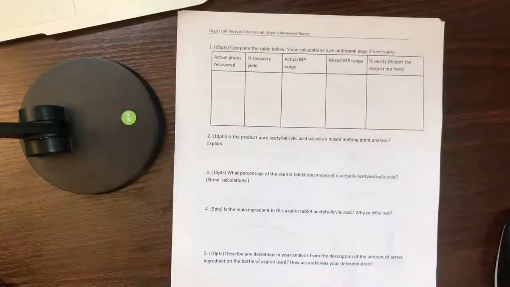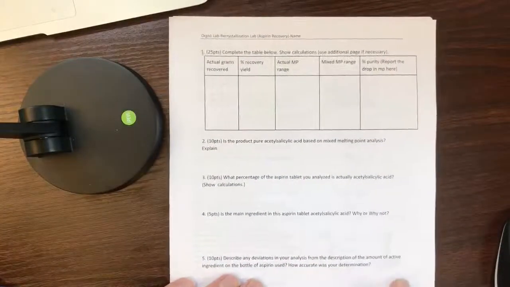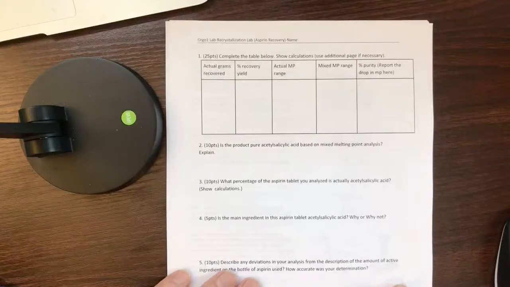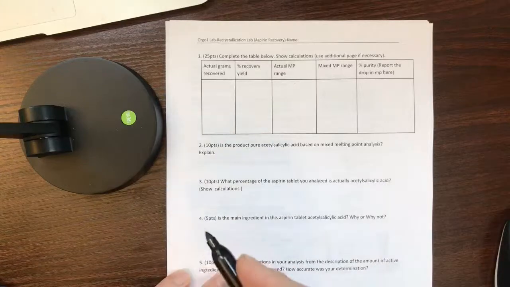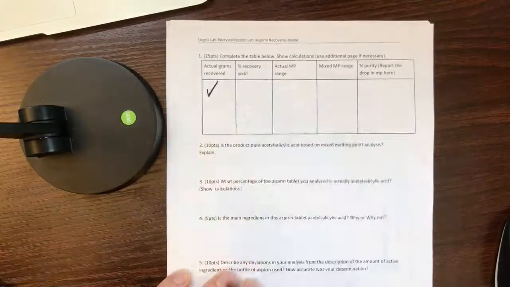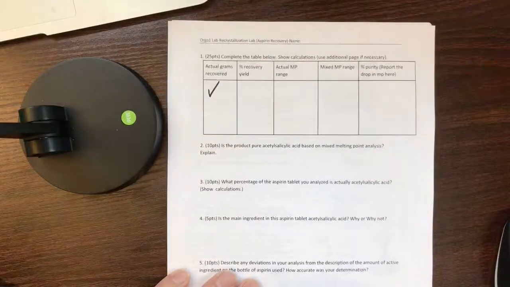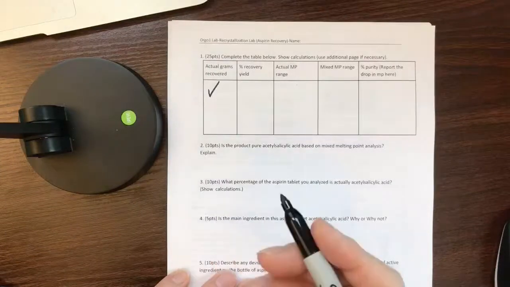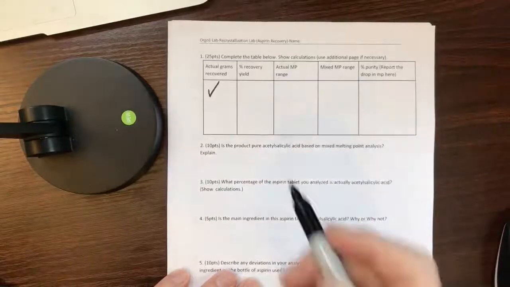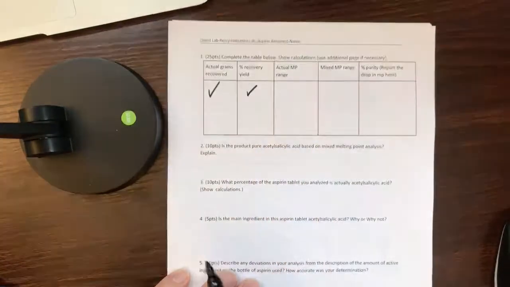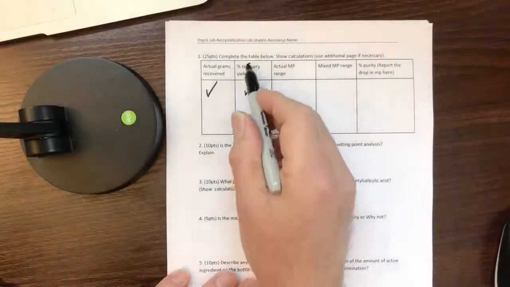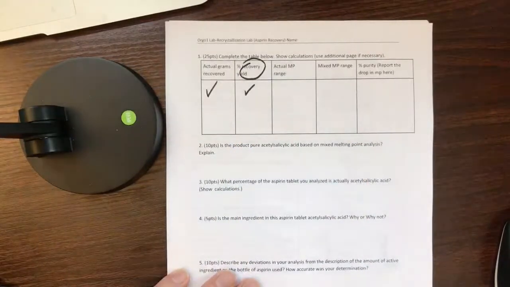Then after that, we're going to look at what we actually did in the lab. Based on the procedure, we get some grams out, and we know how much actual aspirin is in each tablet, which is on the jar or the bottle. So we're going to calculate that. That's what we call recovery. So that's my recovery.